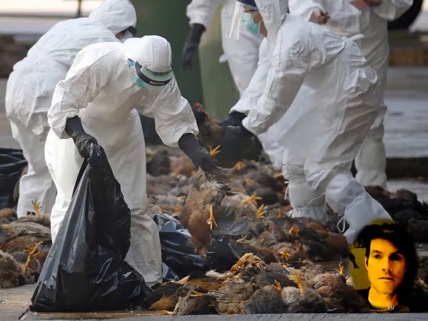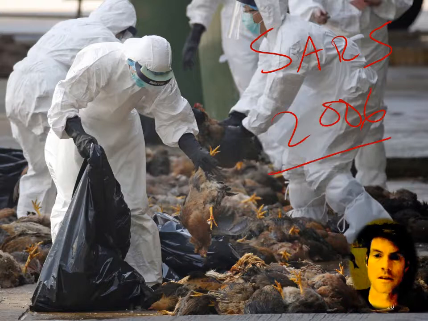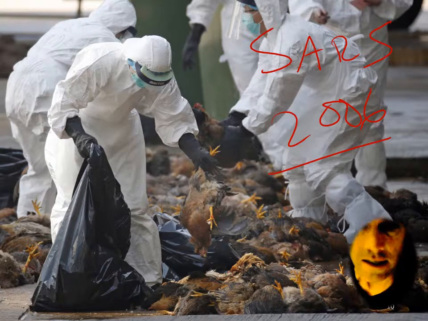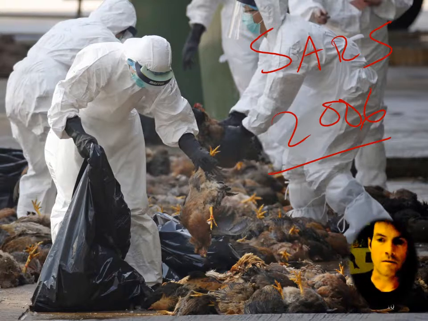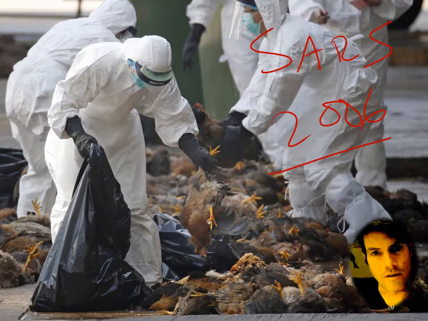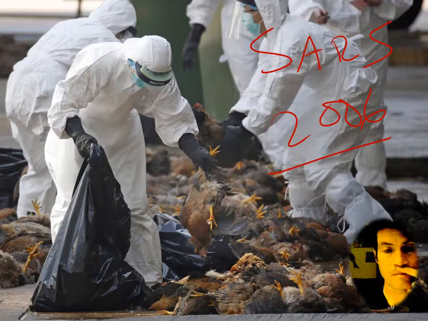And this is a picture of the SARS epidemic. I believe that was 2006. And you'll see they just had to go through and basically slaughter all these chickens because they were unsure which ones had the SARS virus. This also happened in the mid-90s with mad cow disease in England.